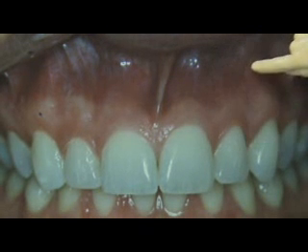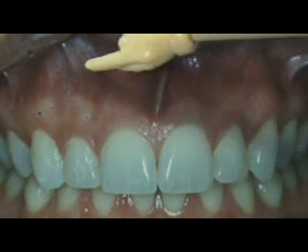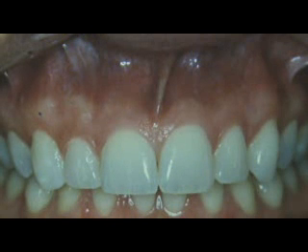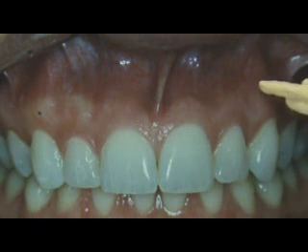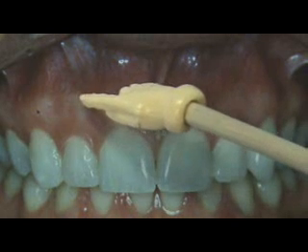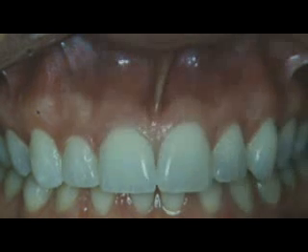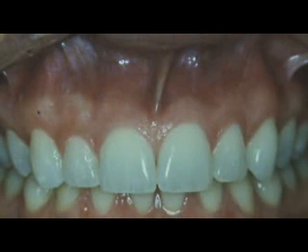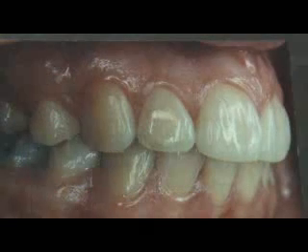This darker tissue represents the alveolar mucosa. The tissue is darker in color due to the increased vascularity within the tissue. If you take a look between the darker alveolar mucosa and the lighter attached gingiva, you're going to notice that there's a line created where the two tissues meet. This line or junction of the two tissues is called the mucogingival junction.